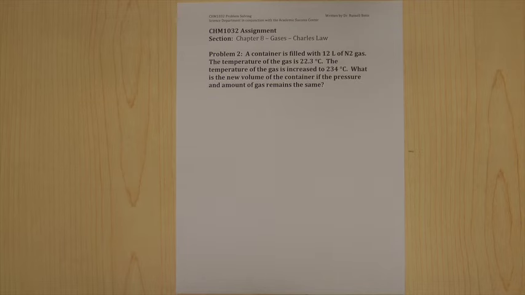Alright, let's read the question together carefully. A container is filled with 12 liters of N2 gas. The temperature of the gas is 22.3 degrees Celsius. The temperature of the gas is increased to 234 degrees Celsius. What is the new volume of the container if the pressure and the amount of gas remain the same?